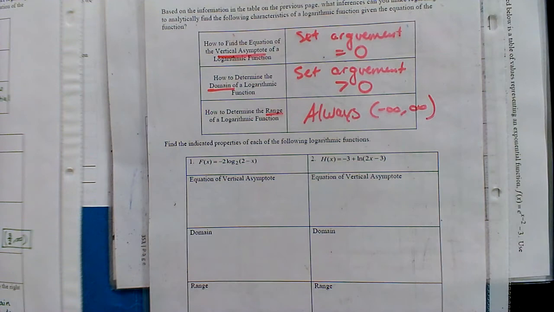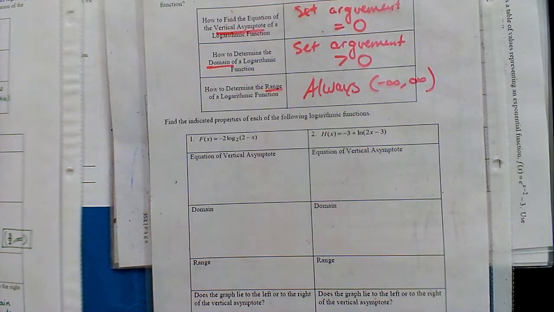So what we're going to do on this page is just practice identifying these different characteristics about log graphs. Where's the vertical asymptote? What's the domain? What's the range? Maybe we can figure out where the graph is located in relation to the vertical asymptote, meaning are we to the right of it or to the left of it? Remember, for exponential functions, we were either above the asymptote or below it. If we flip that concept, because we're dealing with inverses, we'll switch that idea. We're either to the right of the asymptote or to the left of it for these log equations or these log graphs. So let's take a look at our first one.